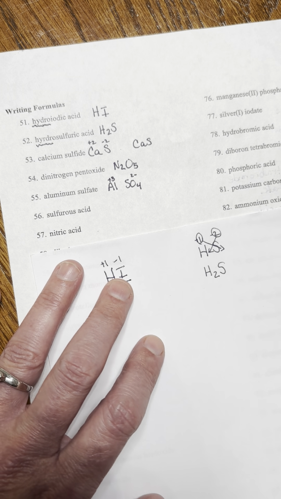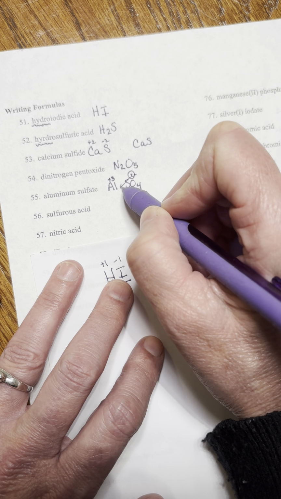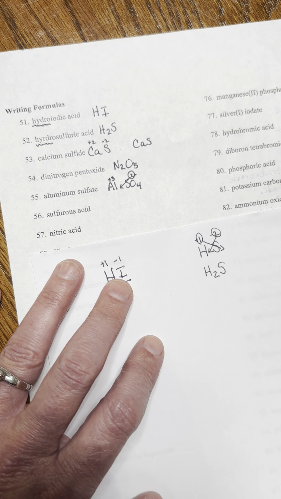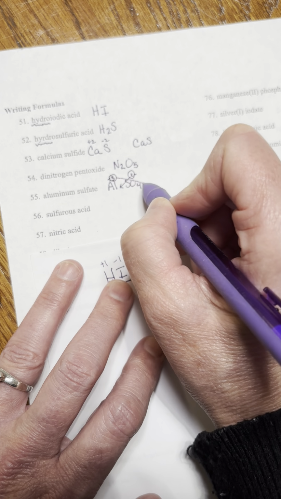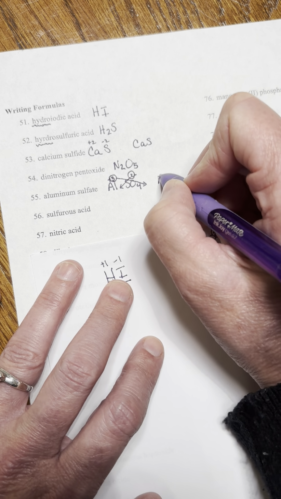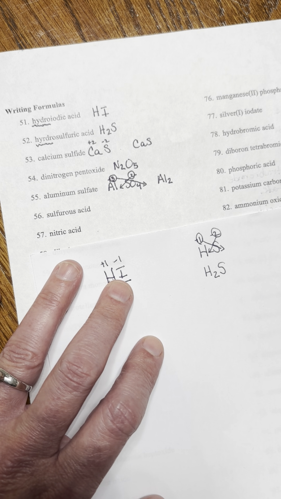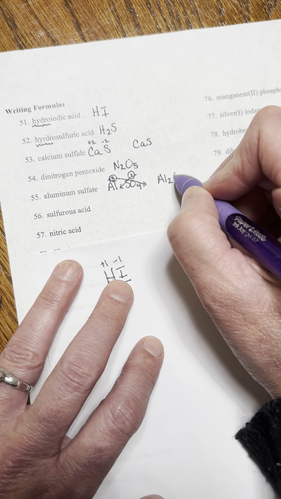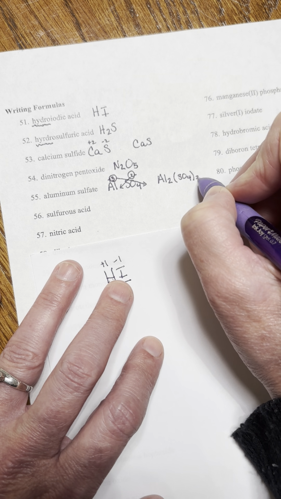We're going to crisscross those charges, so I need to take this 2, and it becomes the subscript for aluminum. I need to take the 3 of aluminum, and it's going to become the subscript for sulfate. So I'm going to have Al2, and then in order to indicate that I need 3 sulfates, I'm going to have to put sulfate in parentheses. So here's (SO4)3.